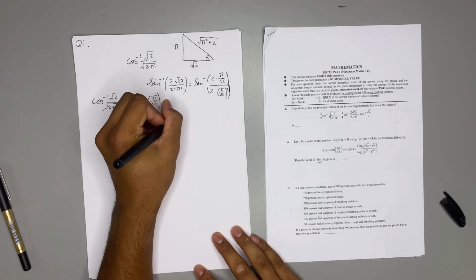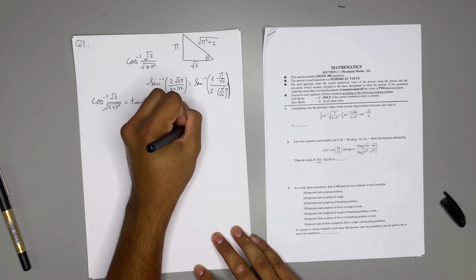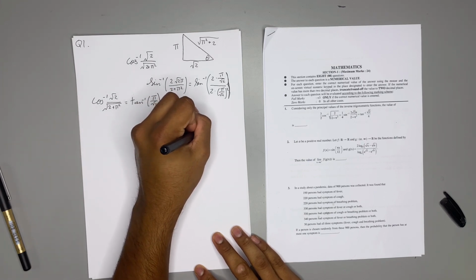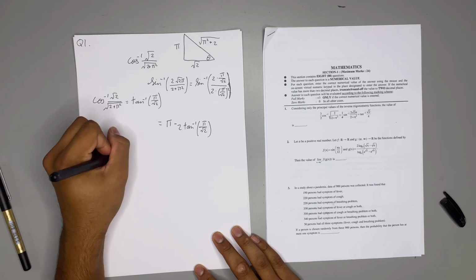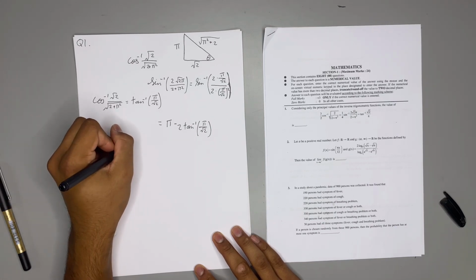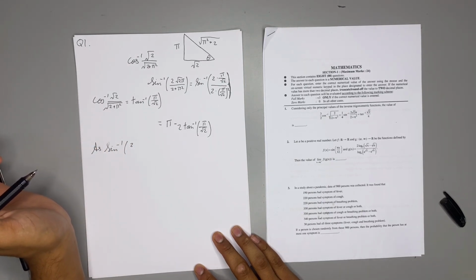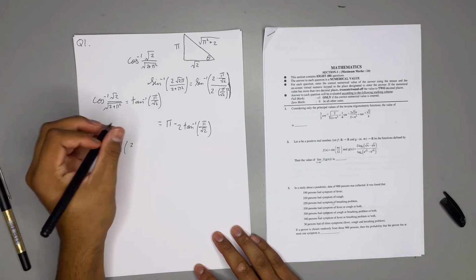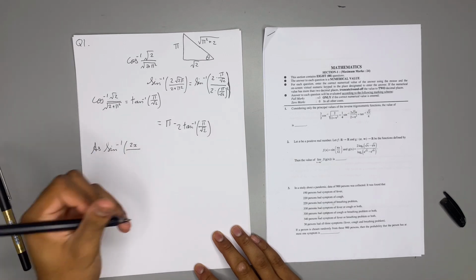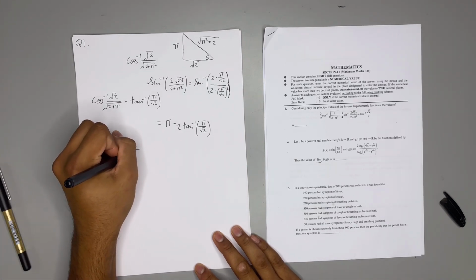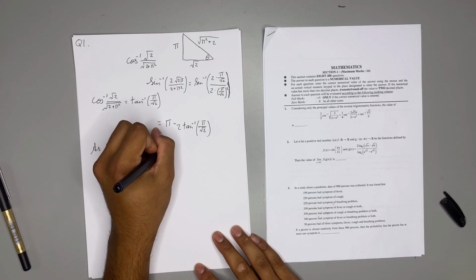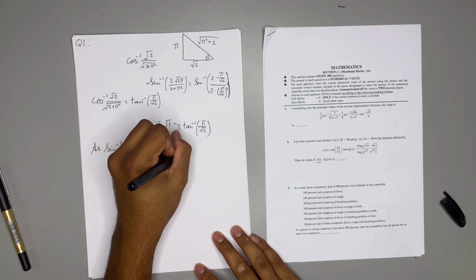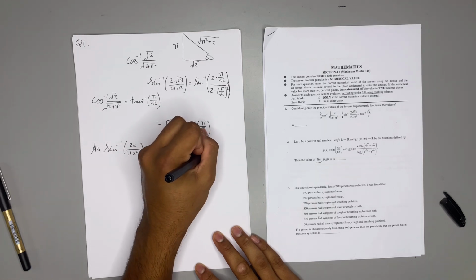Further then means pi minus 2 tan inverse of pi on root 2 as sine inverse of 2x upon 1 plus x squared equals to pi minus 2 tan inverse of x, given that x is greater than or equal to 1.